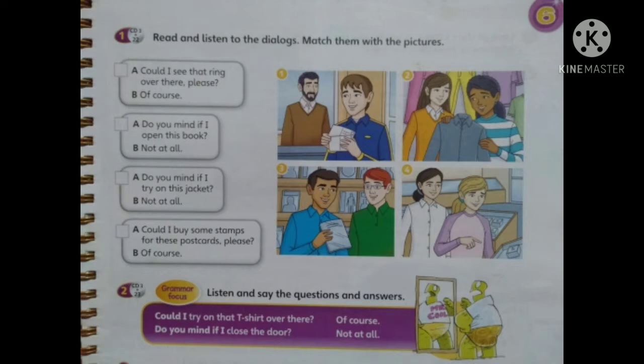Read and listen to the dialogues, match them with the pictures. There are 4 pictures, number 1 until number 4, and please match the dialogue based on the picture there. Well, what do you think? The best dialogue for picture number 1? Is it, could I see that ring over there, please?